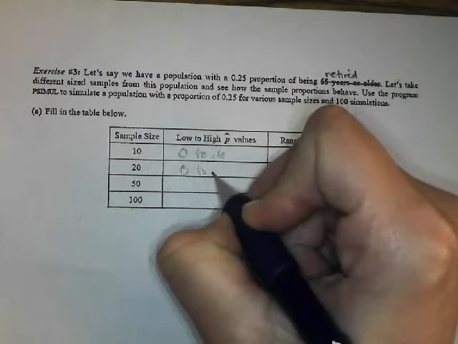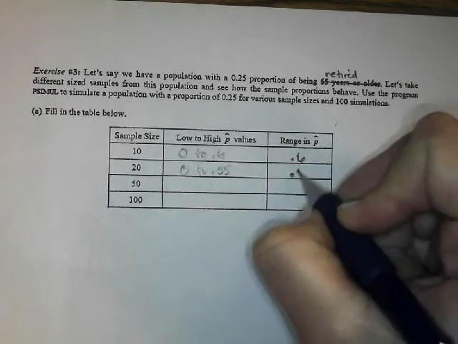And my lowest is still 0. My highest is now 0.55. So if I put that in, 0 to 0.55, it's getting a little bit closer knit, but not by a ton.